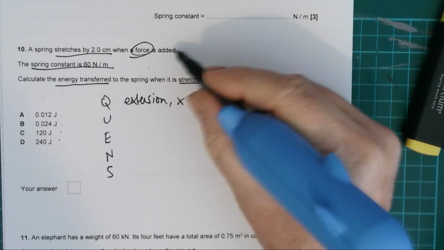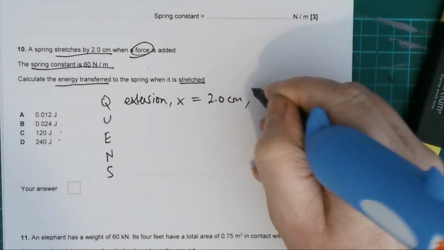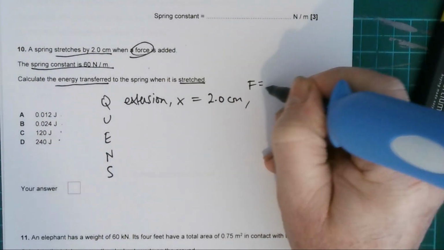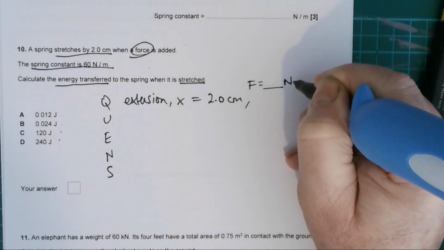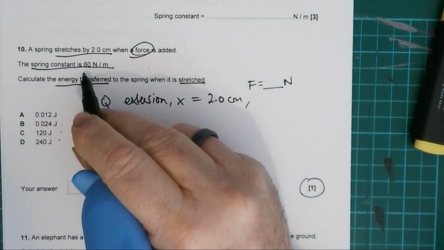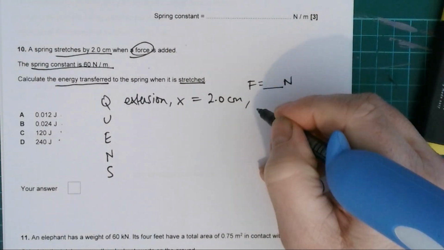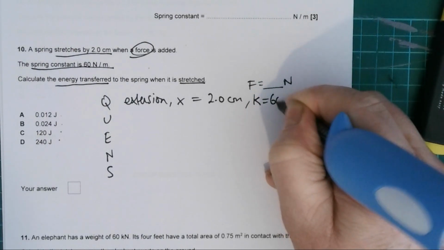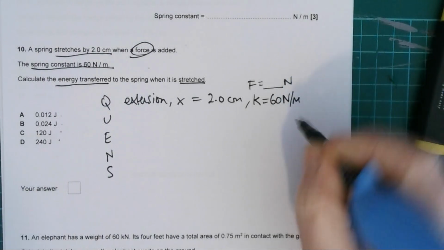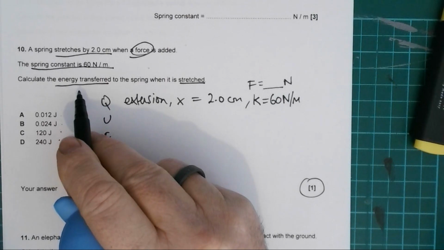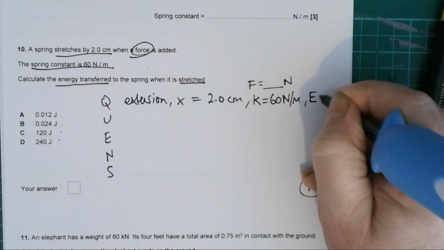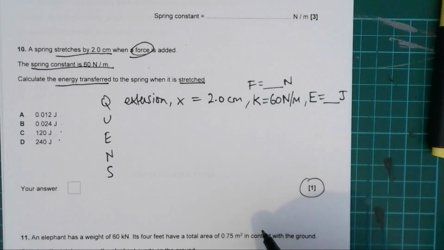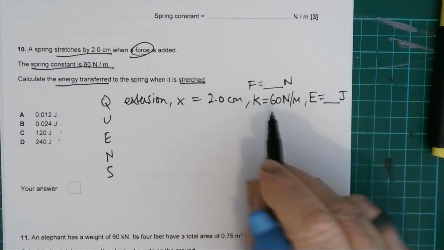I've got a force mentioned, so I might want to think about that. It might come into play, but I'm going to write it up here, but there's no value there. I remember that forces are measured in newtons. I've got a spring constant, 60 newtons per meter. Constants generally have the letter K, which is handy because I can write less. I've got X, I've got K, and now it's talking about calculating the energy, and that's going to be in joules because that's what we're looking for. So I've got 2 unknowns here, X and K.